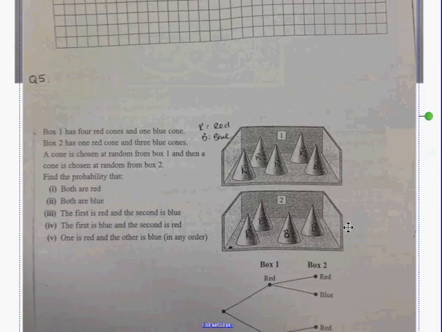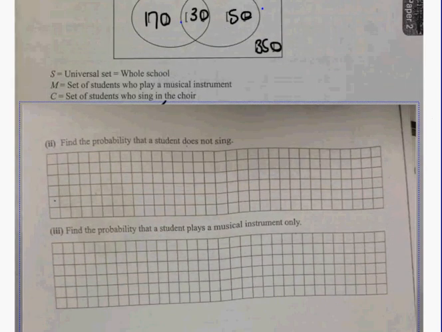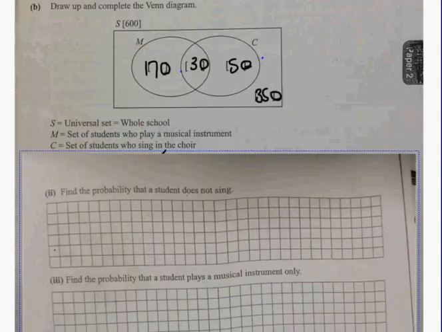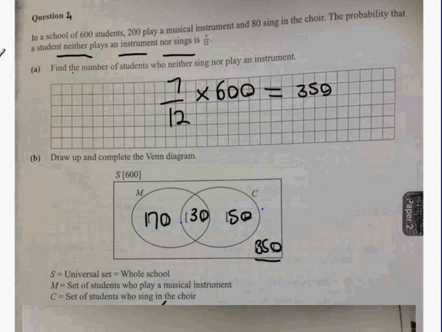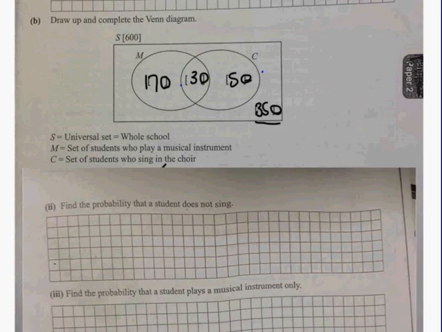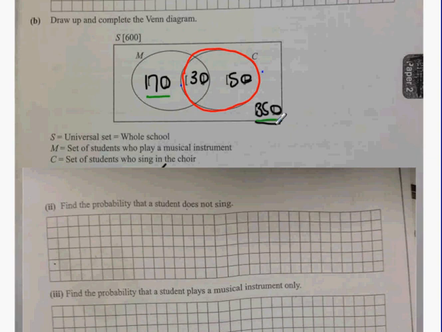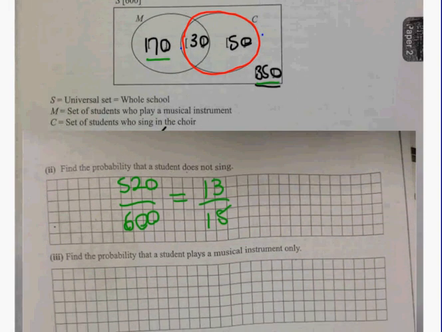So, if I put this here now, instead, it goes, find the probability that a student does not sing. What happens if he doesn't sing? All the students that don't sing, which one's singing again? Is it C or M? C. So what I'm going to do is circle C. I want everything that's not inside of C. What's not inside of C is the 170 and the 350. So add them together and I get 520 out of 600, which is what then? 13 over 15. Okay.